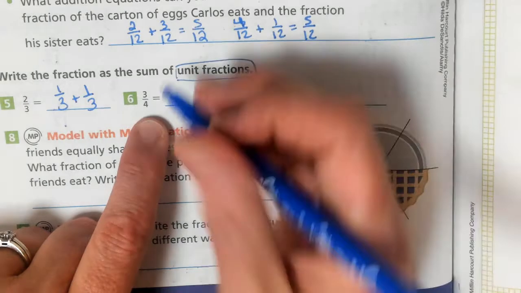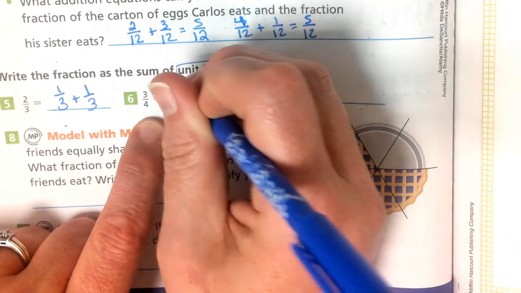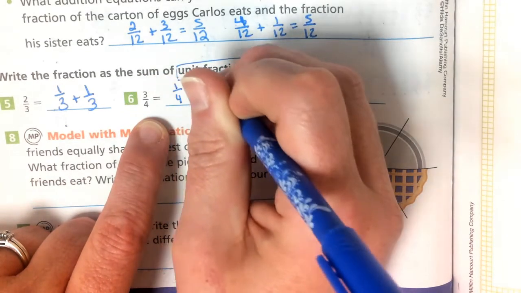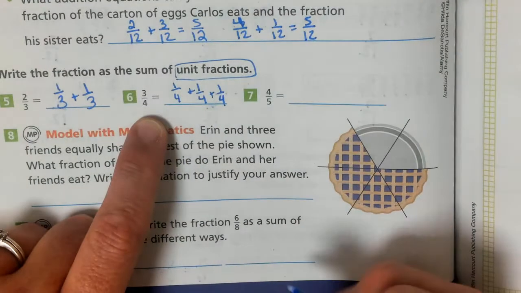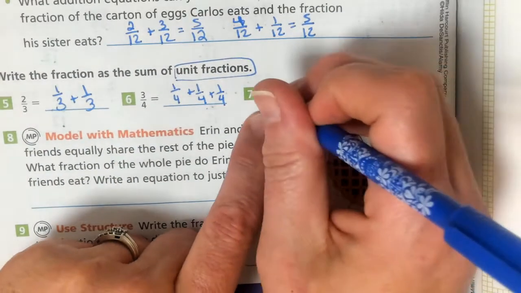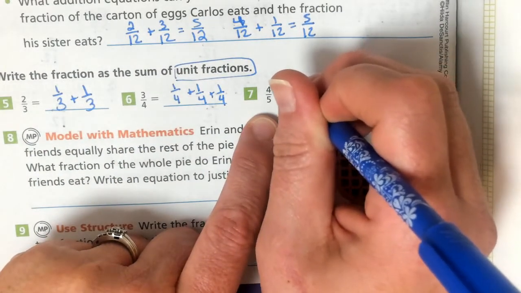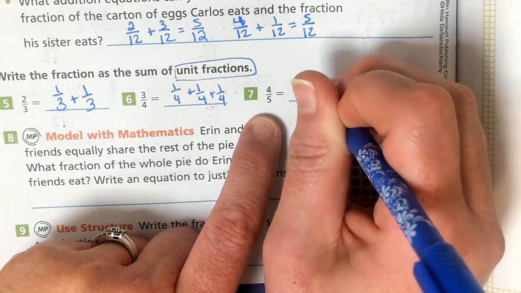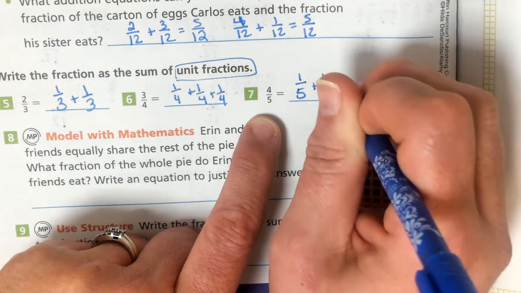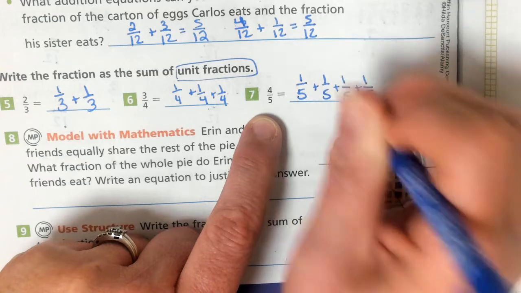We have fourths, and we've got 3 of them. So 1/4 plus 1/4 plus 1/4. With 4/5, we have 4 of the fifths. So 1/5 plus 1/5 plus 1/5 plus 1/5.